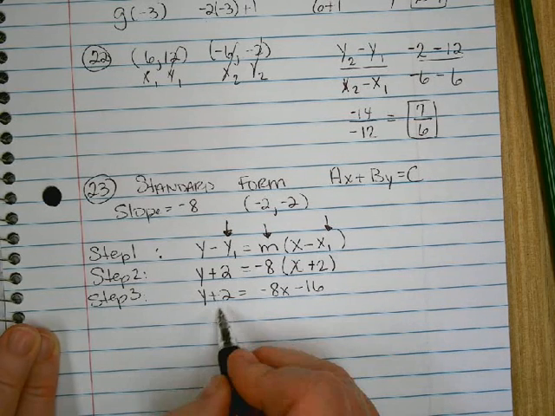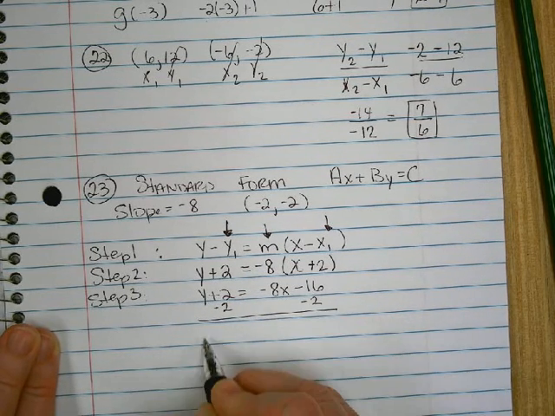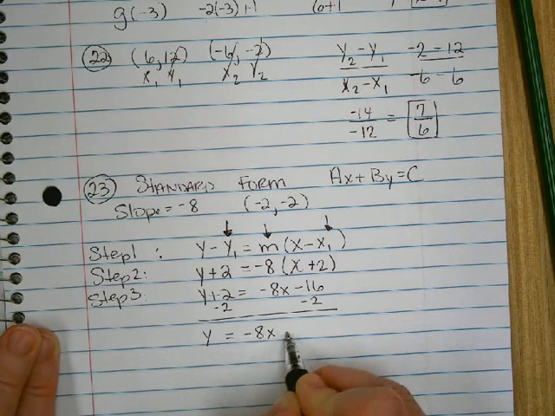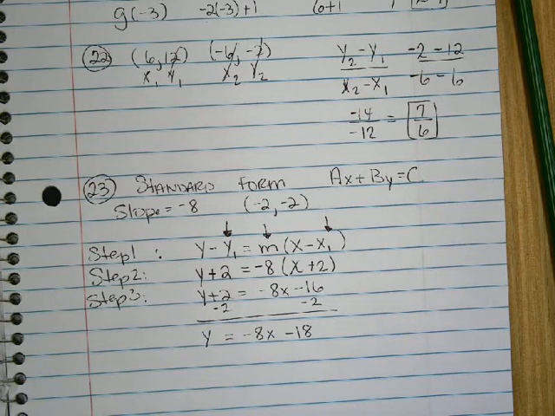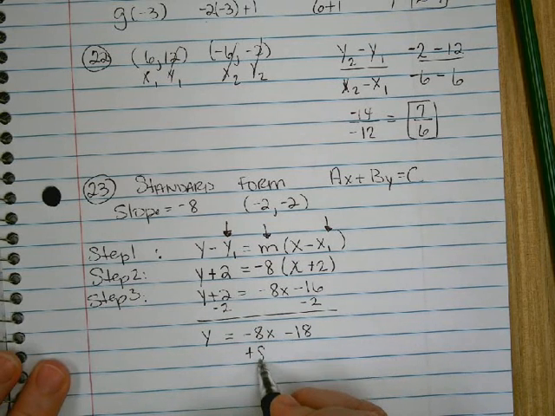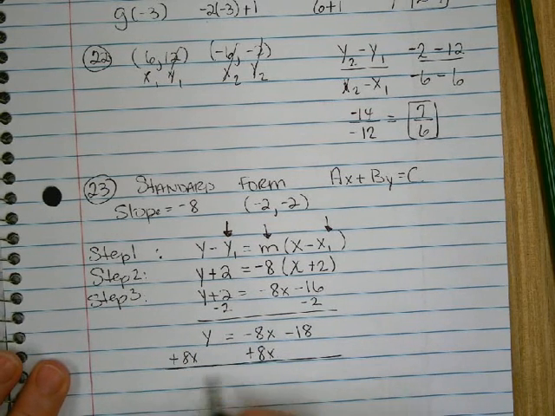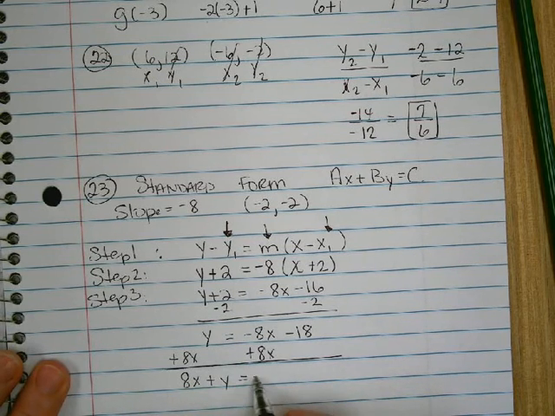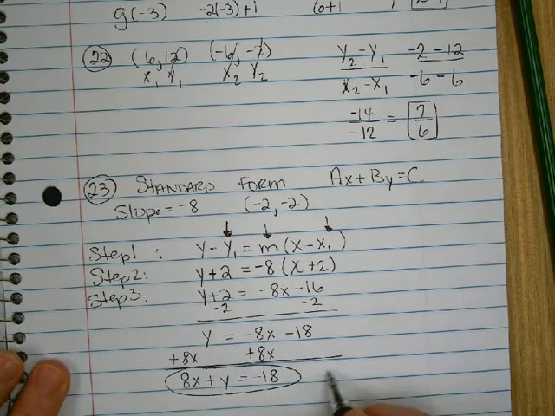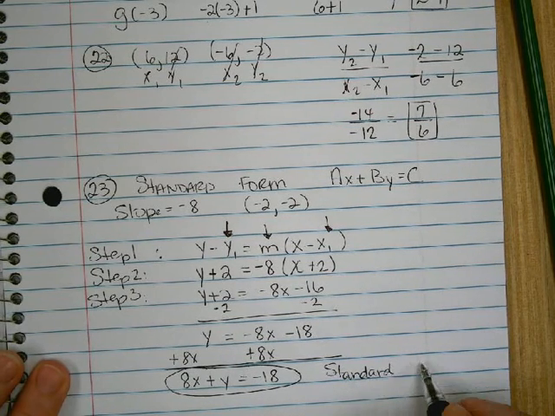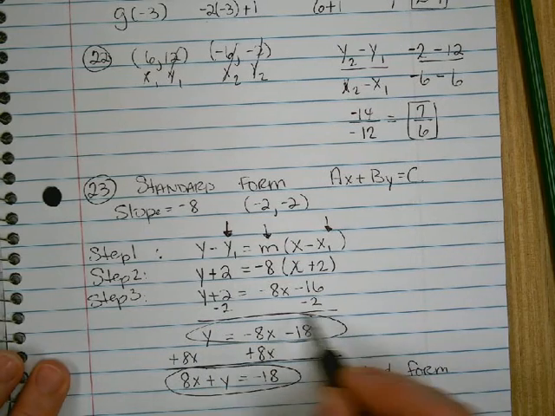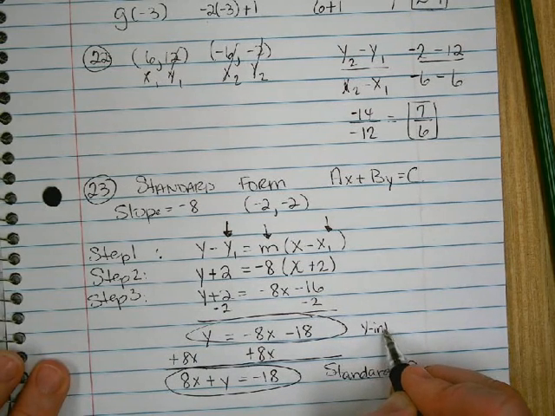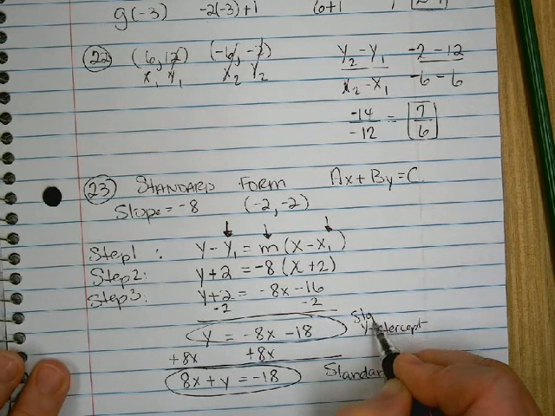I would move the 2. Y equals -8x minus 18. At that point, you are in slope-intercept form. Okay? We don't want slope-intercept form. We want standard form. So we're going to move this 8x over. So we're going to add 8x. And it's going to say 8x plus y is -18. That is standard form. Circle this and make a note that this is slope-intercept form.